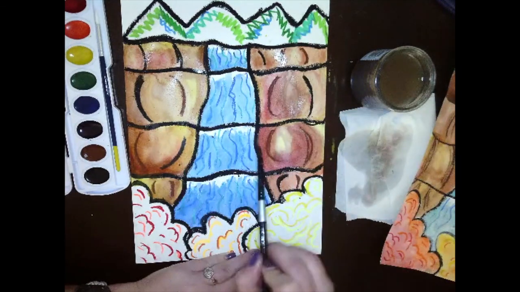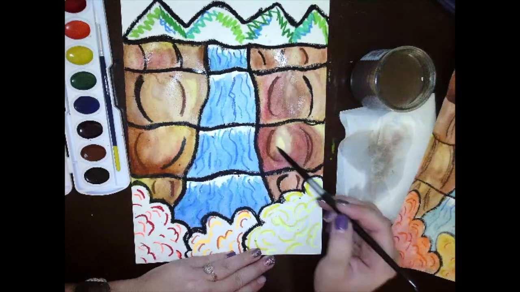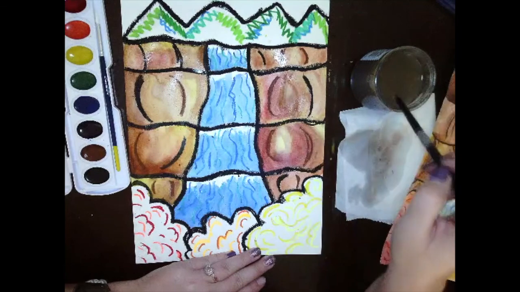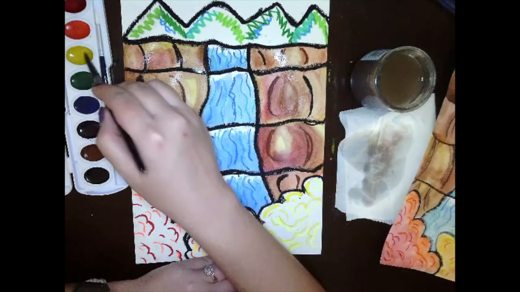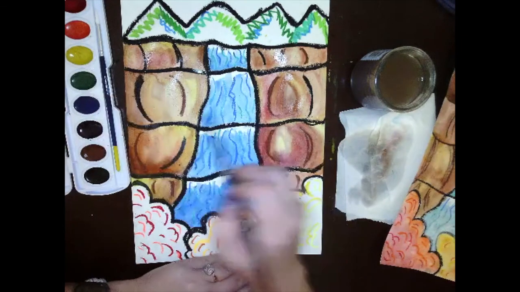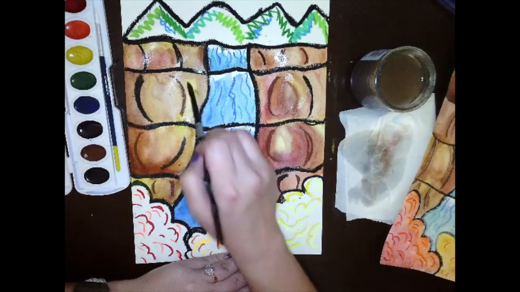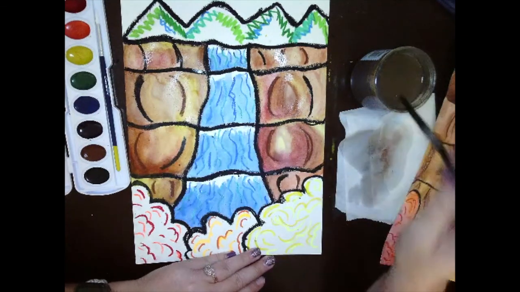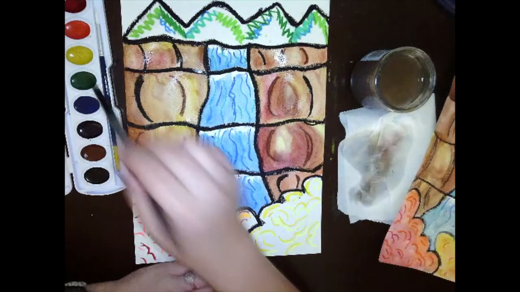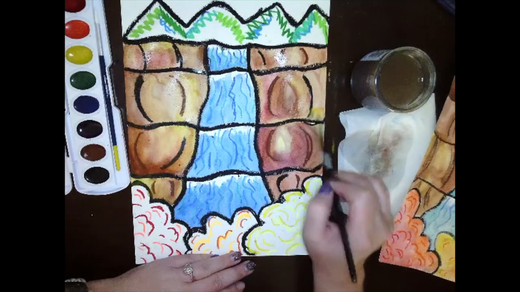And when I was painting, I tried to do different motions with my paintbrushes, so I didn't just go flat, vertical, up and down, or horizontal, side to side, but I actually tried to do some more motion or movement with my paintbrush by doing that curvy look to it.